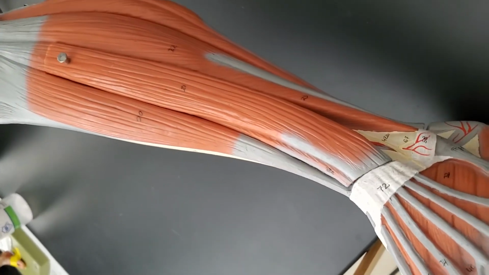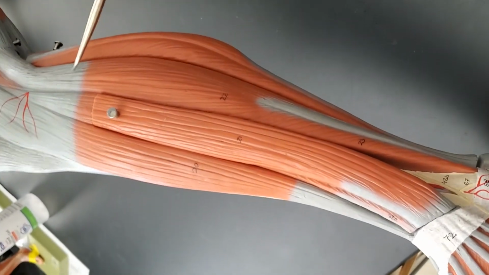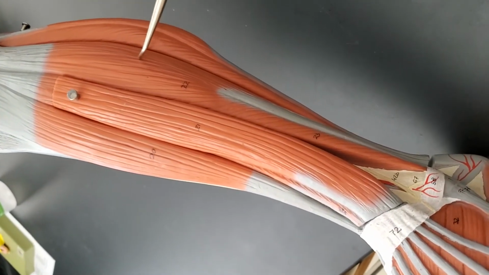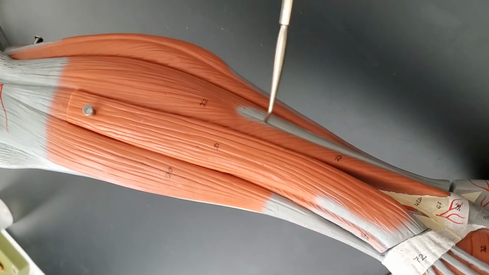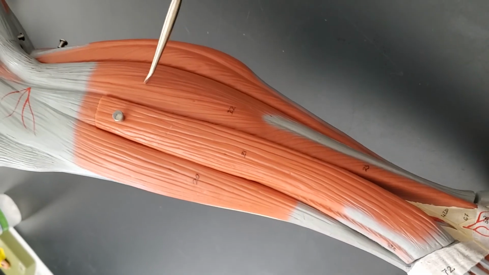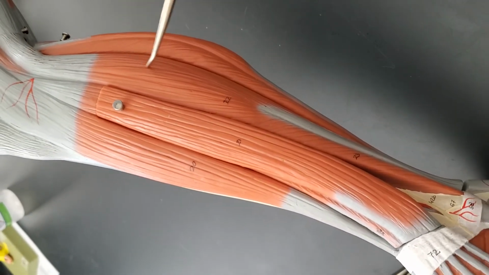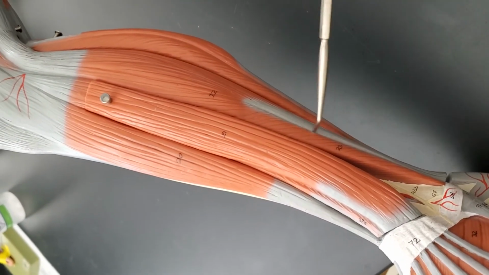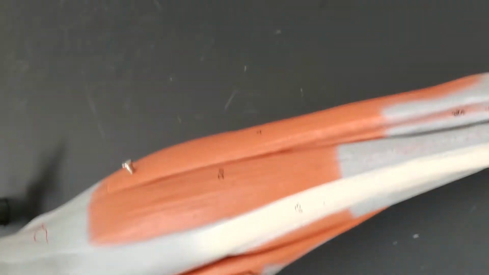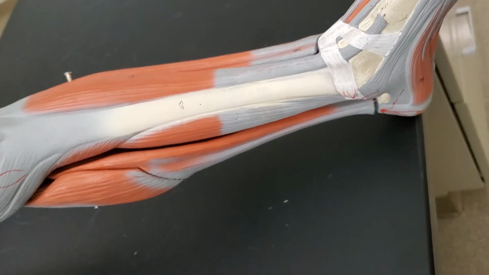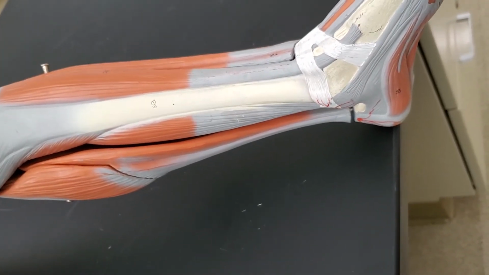Right next to that, we've got fibularis longus. Fibularis longus runs right over the top of the fibula. Fibula is the lateral bone in the leg. And then if we come around to the medial aspect of the leg, you're going to find flexor digitorum.